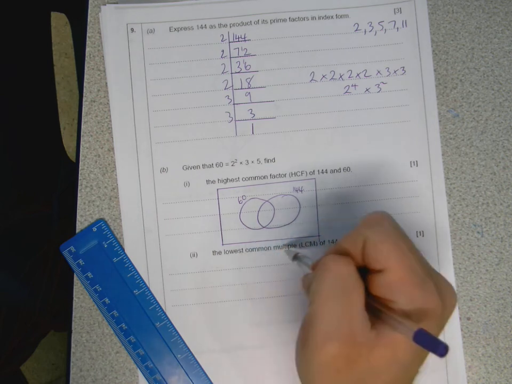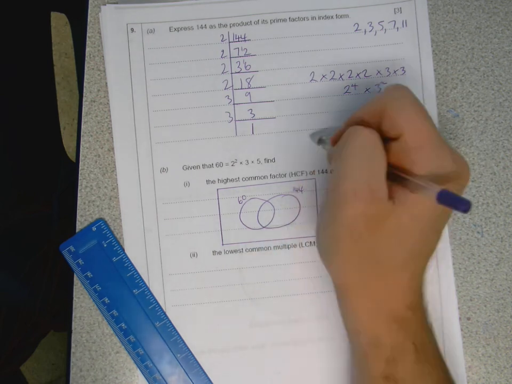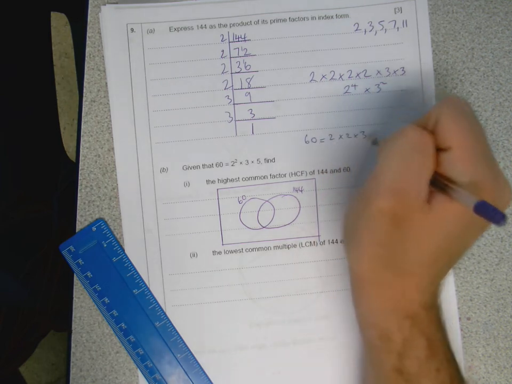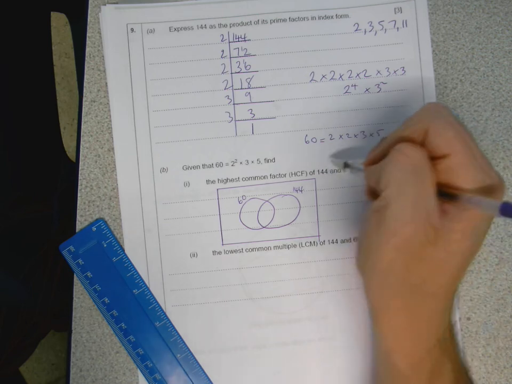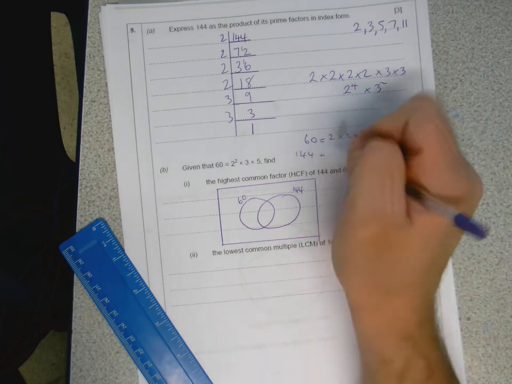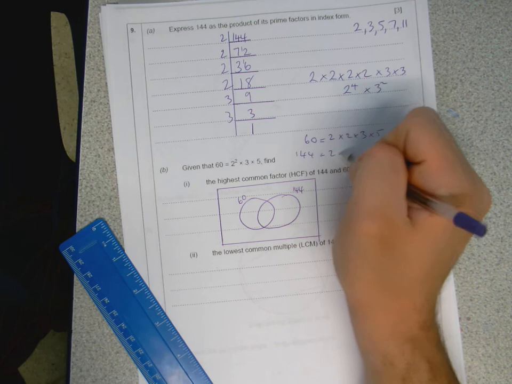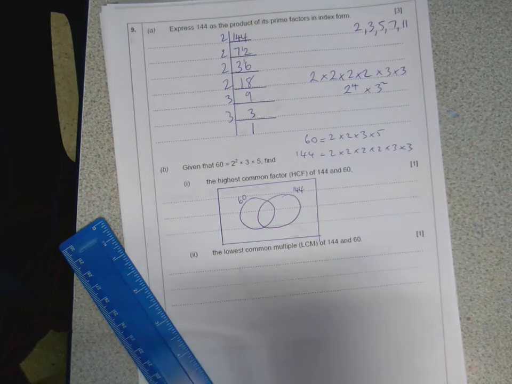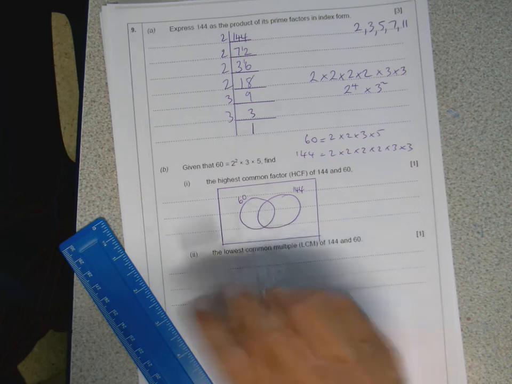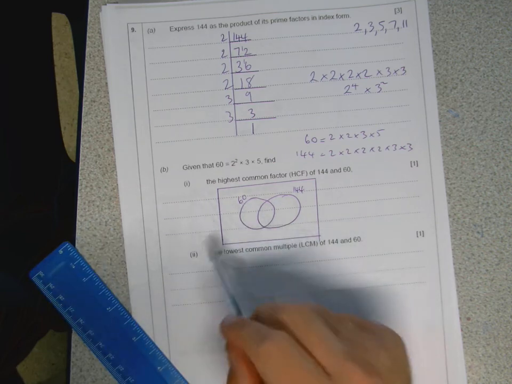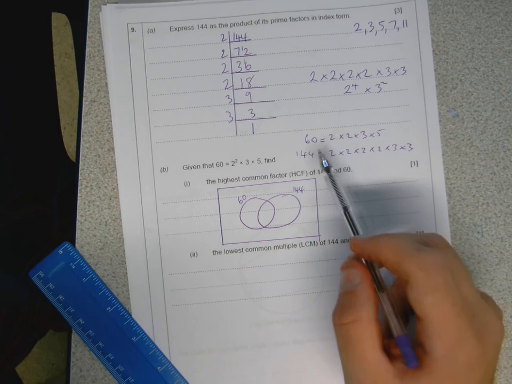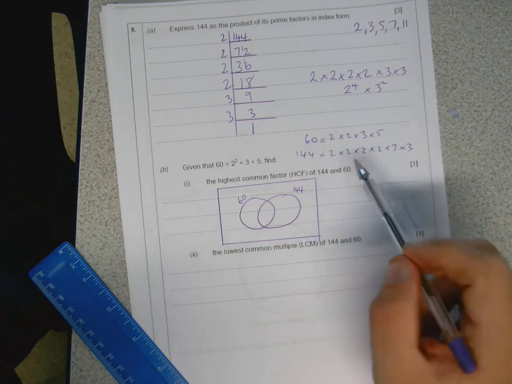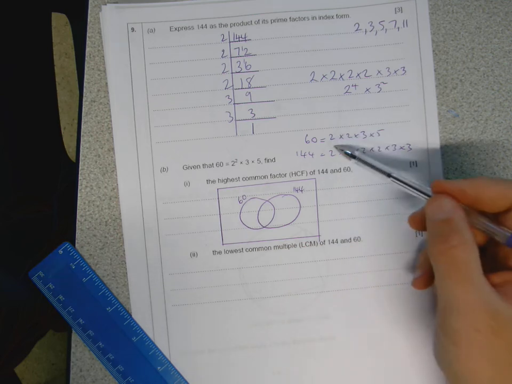What's good is we know what 60 is, and we know what 144 is. I would write 60 out in full, so that's 2 times 2 times 3 times 5. And I'd write 144 out in full, which we worked out up here: 2 times 2 times 2 times 2 times 3 times 3. Now we can actually answer parts 1 and 2 together. You compare the list of 60 and the list of 144, and you can see what's common in both of them.